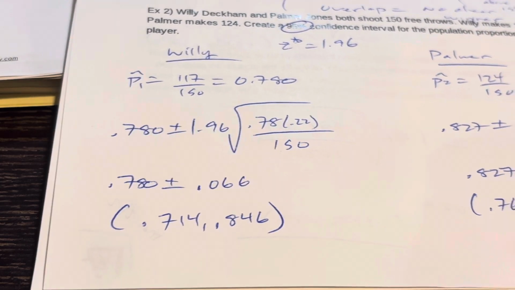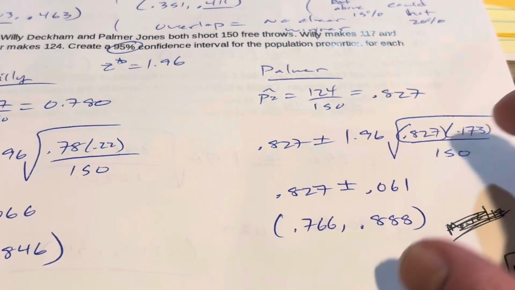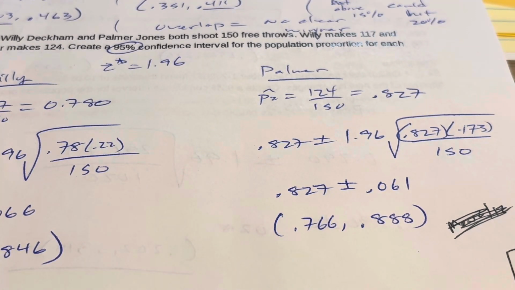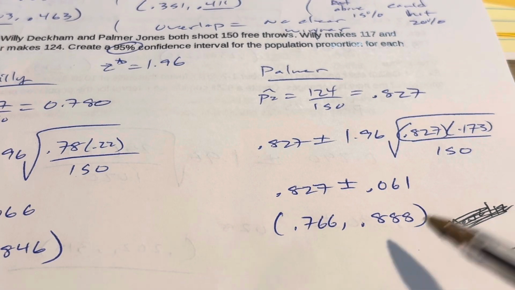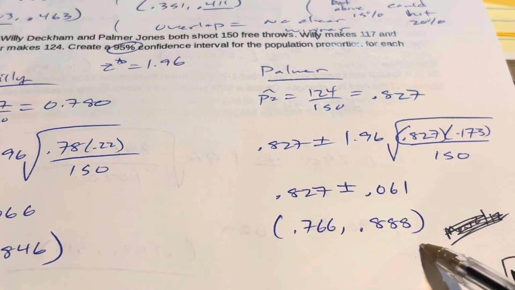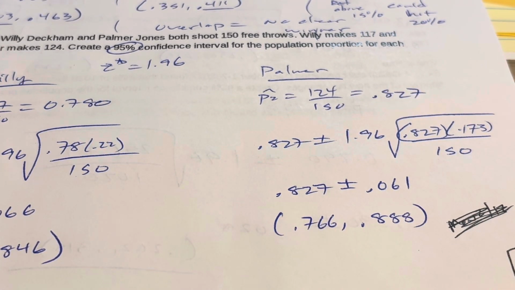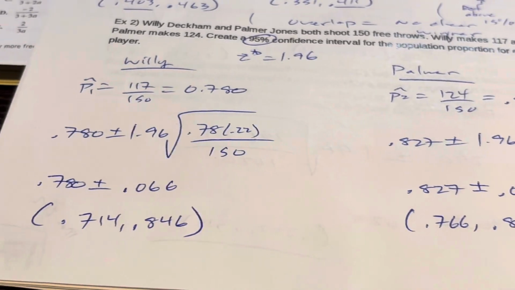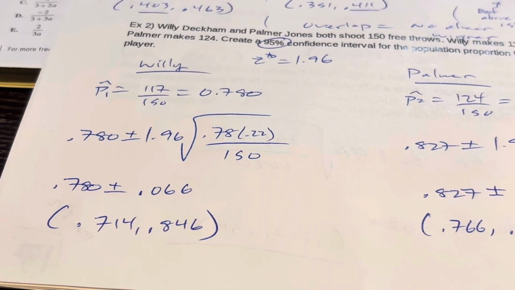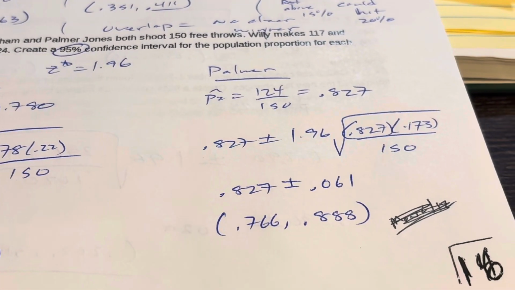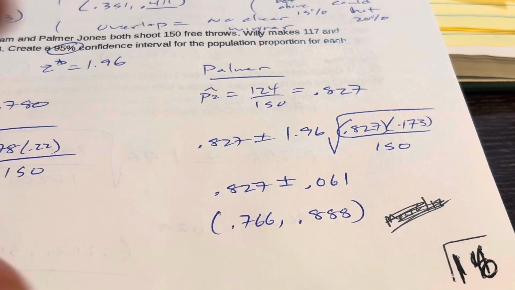After many repetitions. And we have Palmer Jones here. Did better in the first 150. They could regress, though, to 76.6%, or they could go all the way up to 88.8%. So if they end the season anywhere in that confidence interval, we're not going to be shocked. Again, pause this whenever you need to get these answers. These are relatively quick. We could learn this new thing in a notes video.